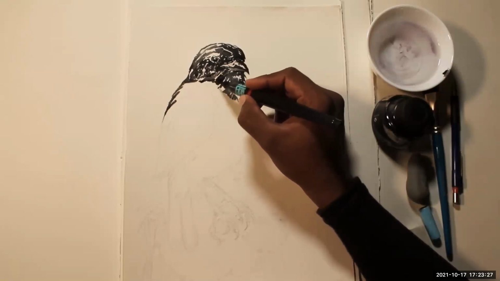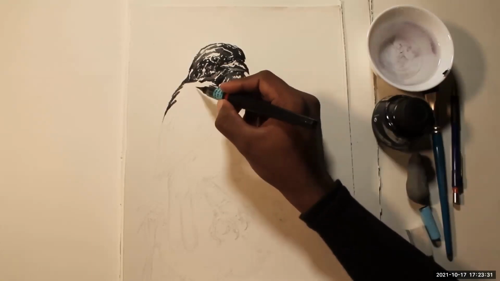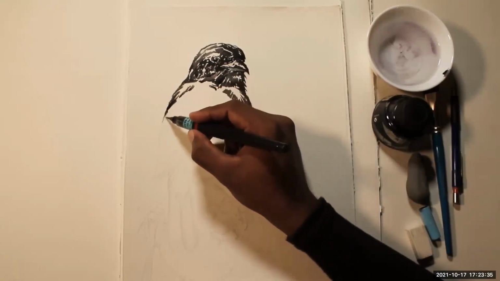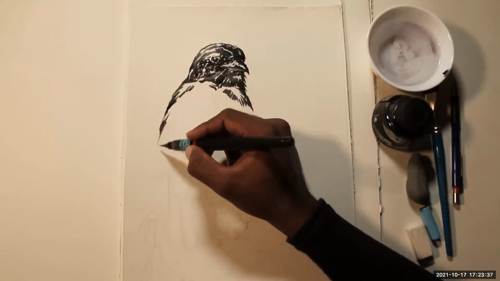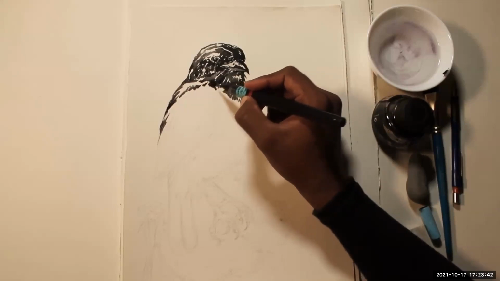So with fountain pen, when you're using washable ink, you can use a brush to get similar kind of effects. You can use water and brush, and use washes, you can get gray tones there also.